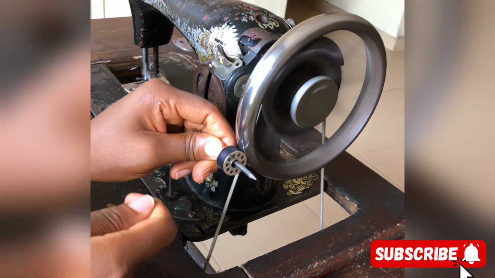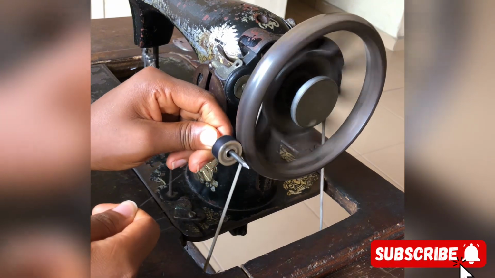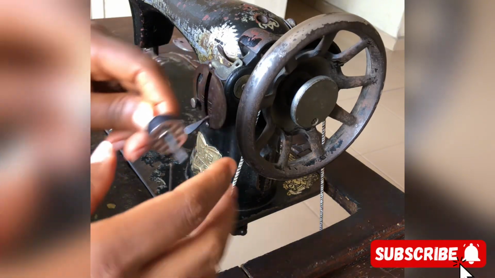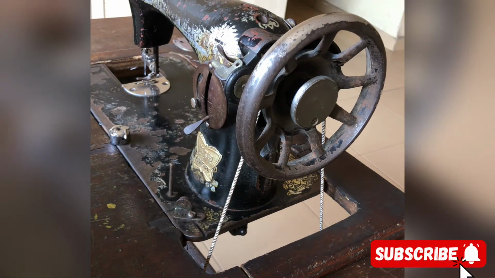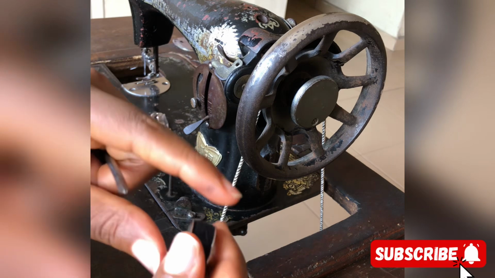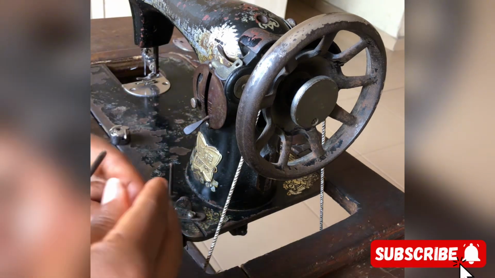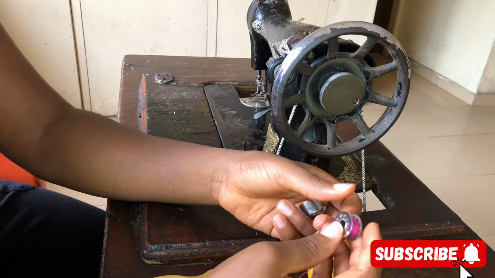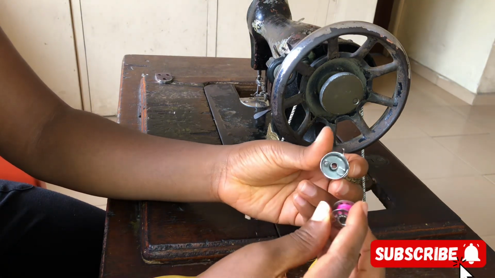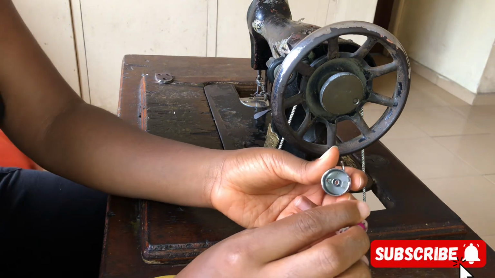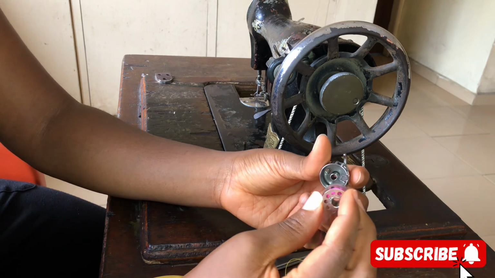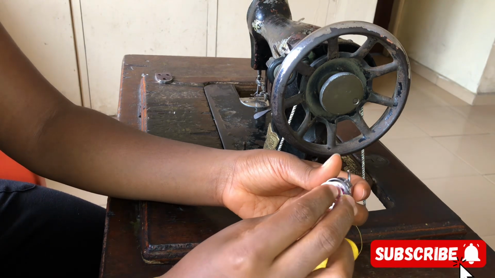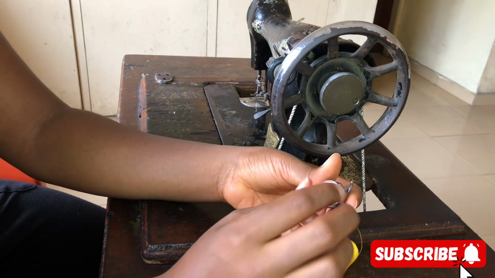As you can see, when you pedal, you make sure you're holding your thread so that it's going to be steady, because if you're not holding your thread, it's going to run loose. So that is how to run a thread on your bobbin without a bobbin winder. How to fit your bobbin into your bobbin case: this is your bobbin or railer. After you're finished threading it, you insert it inside.